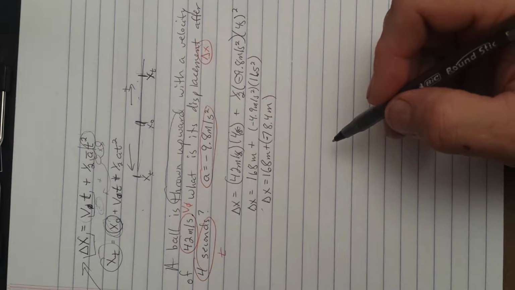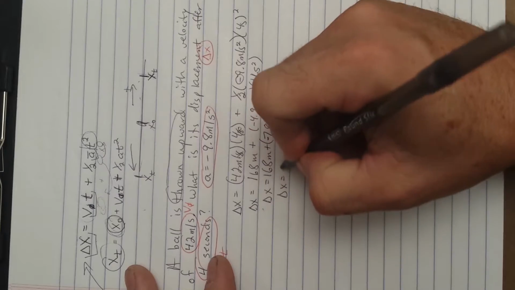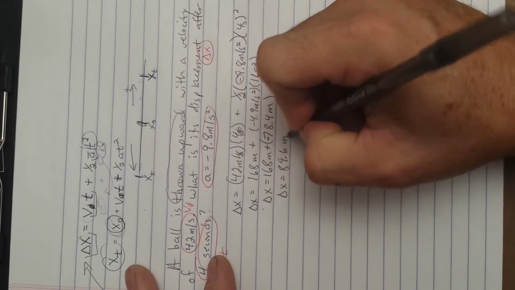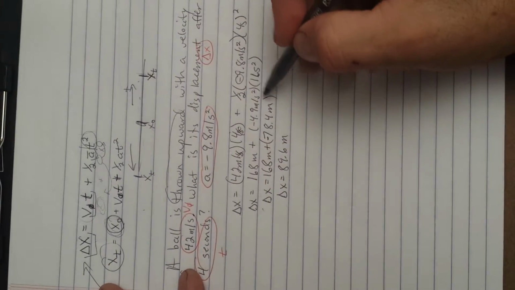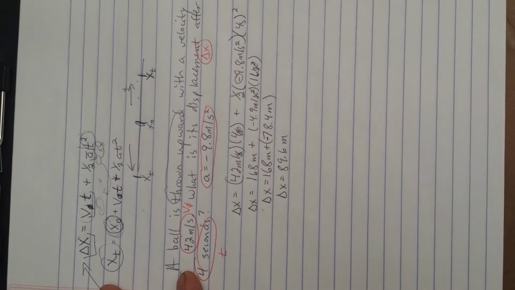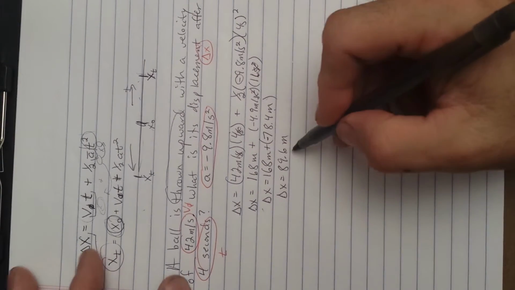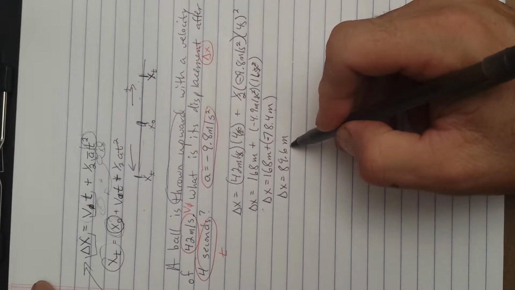And then I'm going to add those together, and we get 89.6 meters. Kind of skipped over the fact, once again, we have a per second squared and a second squared, so they are going to cancel out. So this is negative 78.4 meters, adding up 89.6 meters.